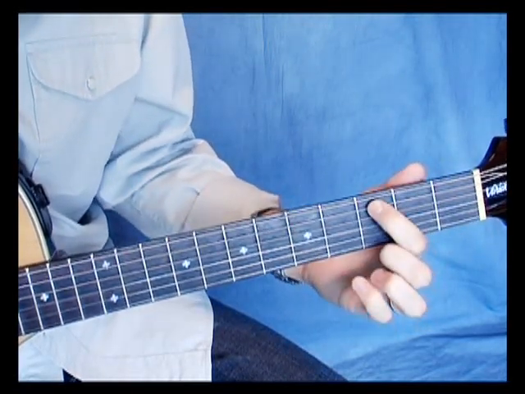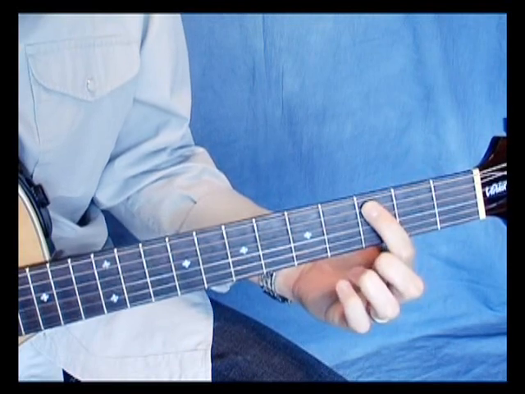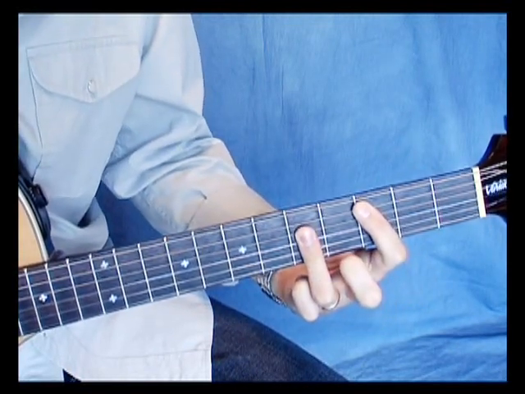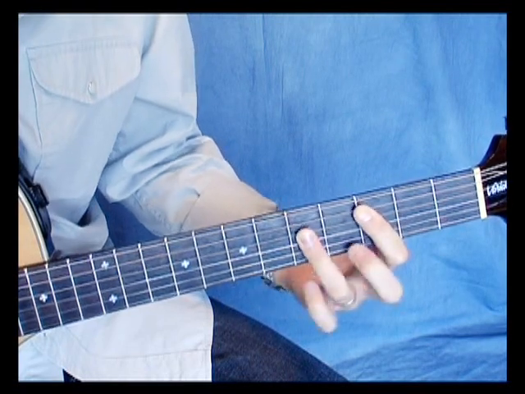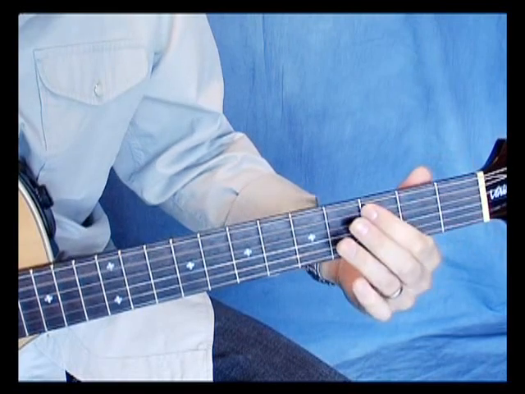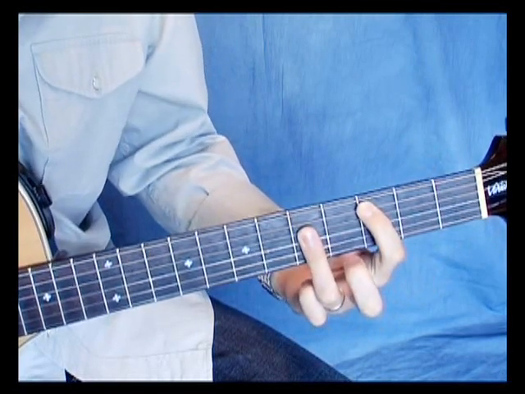If you put your index finger on that root C, the next form is A. There's an A form bar chord. So the C form and the A form connect in this way.